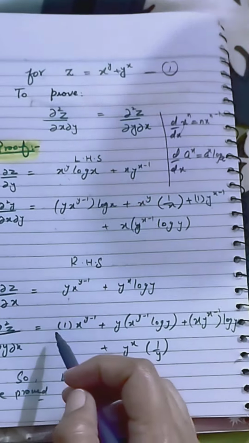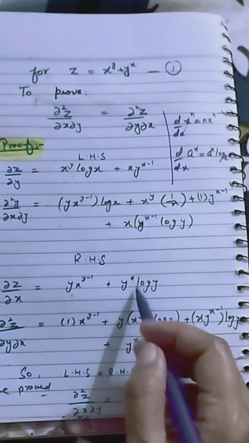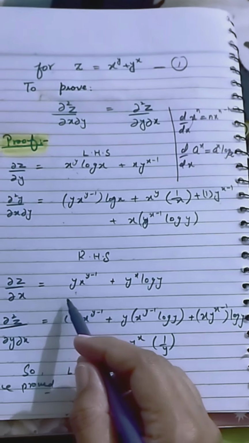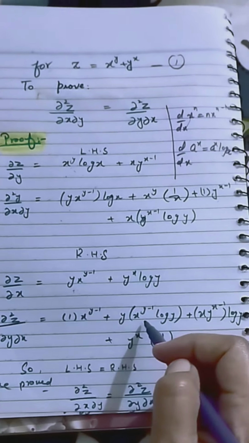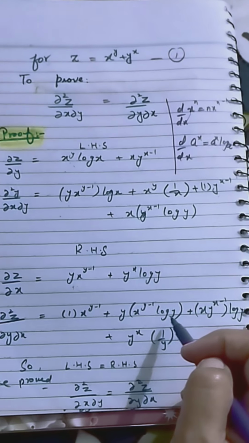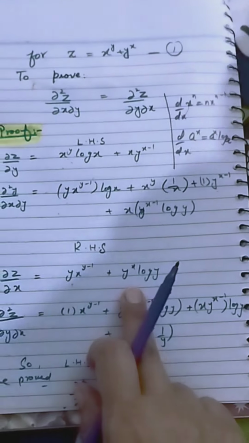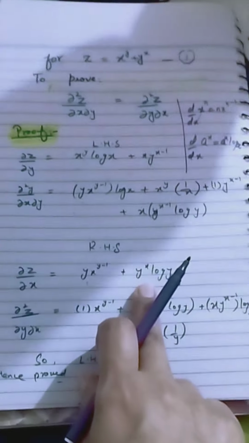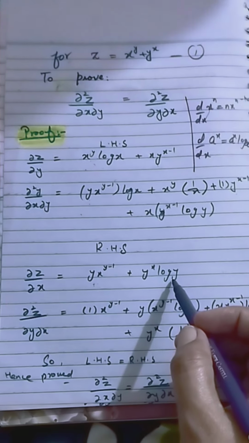The derivative of y would be 1 and the x^(y-1) would be as it is, plus here the y would be as it is and the derivative of x^(y-1) would be x^(y-1) log y. Here we use the second formula, plus to solve this value, here we also use the product rule.